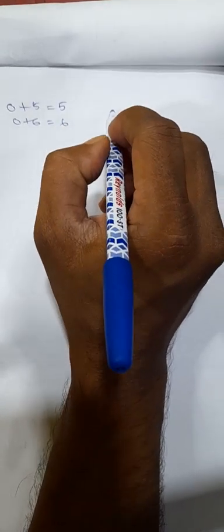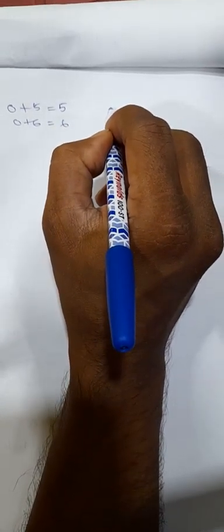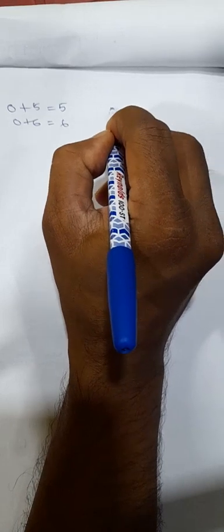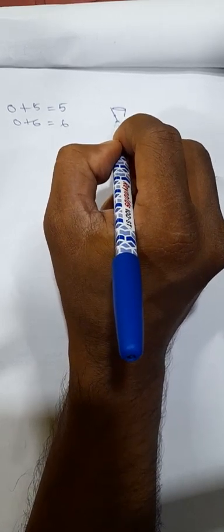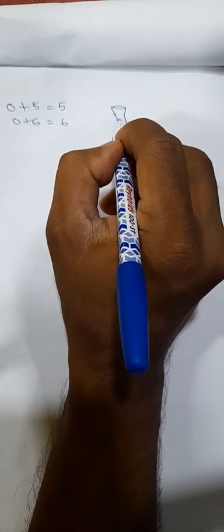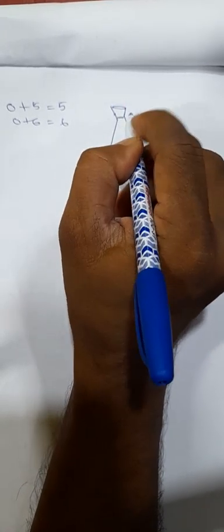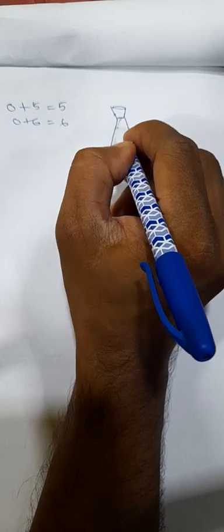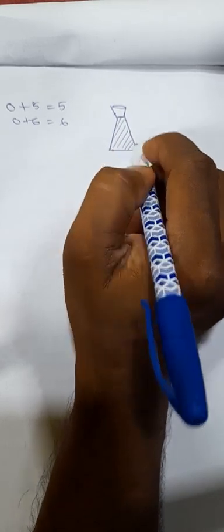So let us explain in another way. Suppose there is a container, and up to this level there are 5 liters of water.